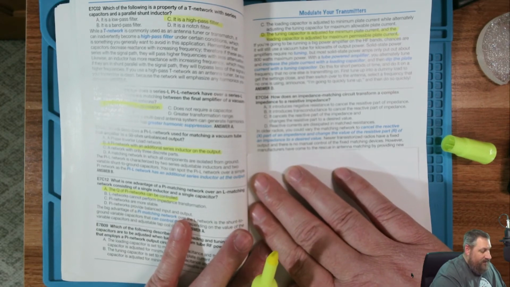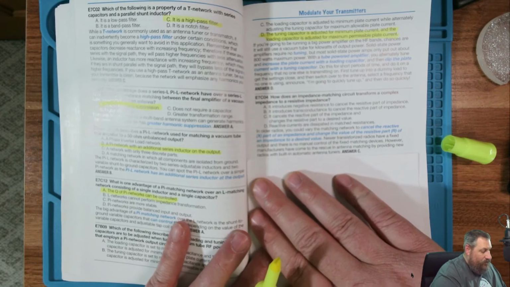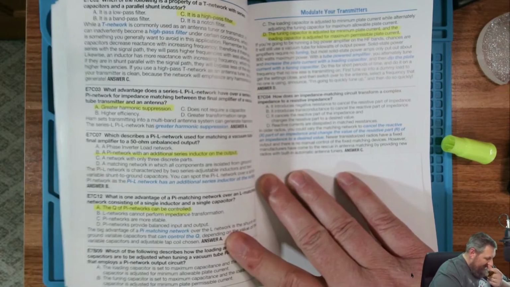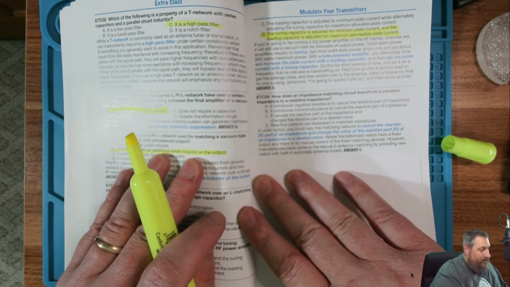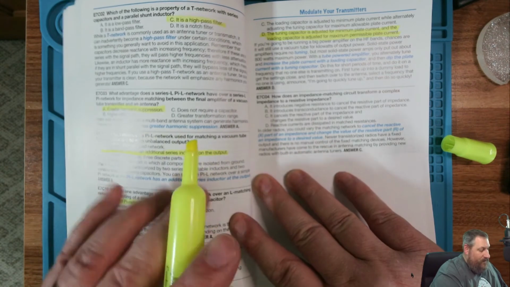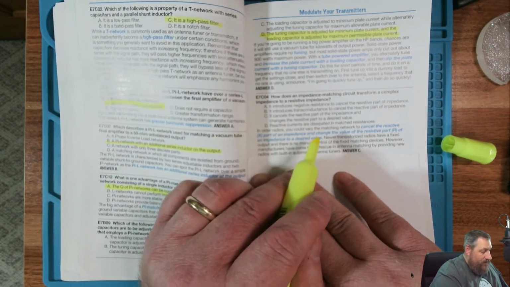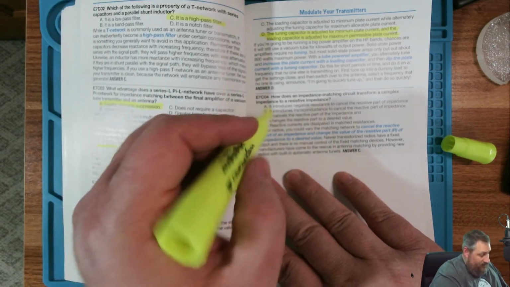However, manufacturers have come to the rescue in antenna matching by providing new radios with built-in automatic tuners. So the correct answer is C. It cancels the reactive part of the impedance and changes the resistive part to a desired value.